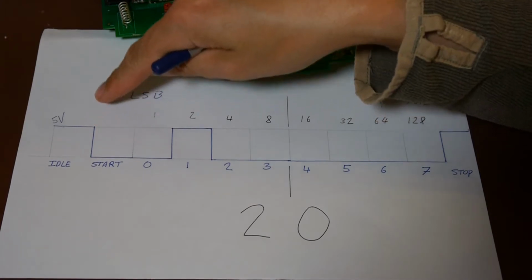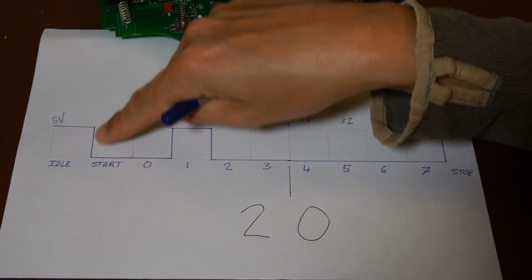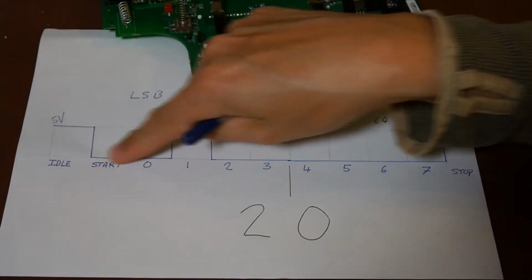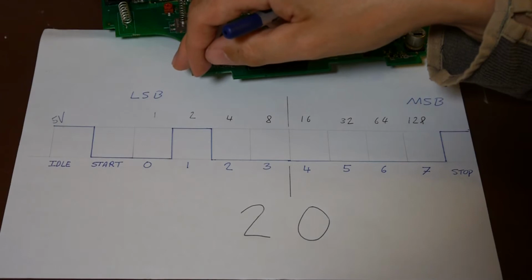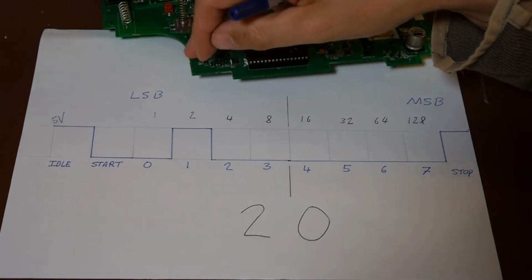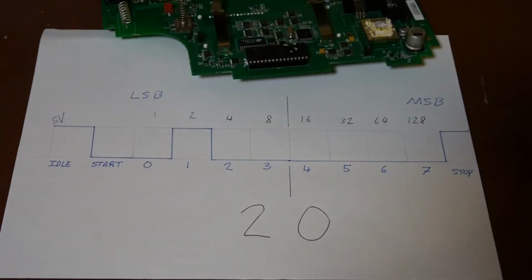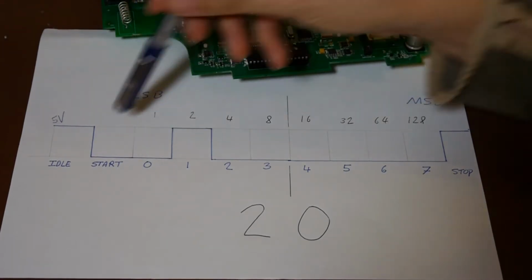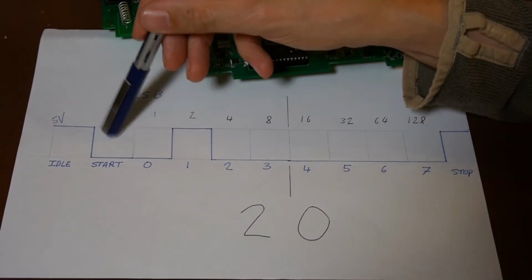Now the first thing that happens when you send a serial data packet is that you have what they call a start bit, and a start bit is basically, it pulls down for 1 bit length, which we measured for the 9600 baud that we determined. It was approximately 104 microseconds. So the start of the data packet is defined by pulling low for this 1 bit time.